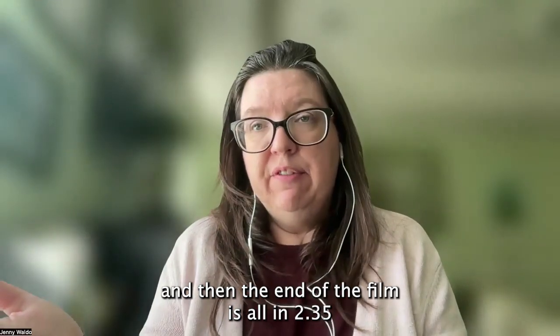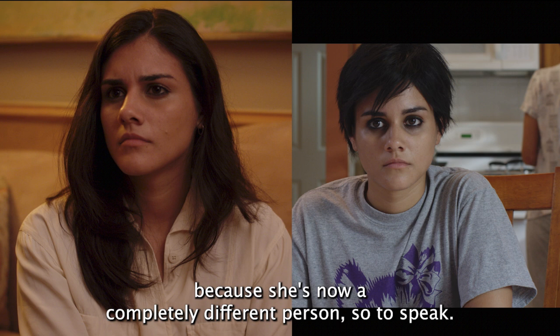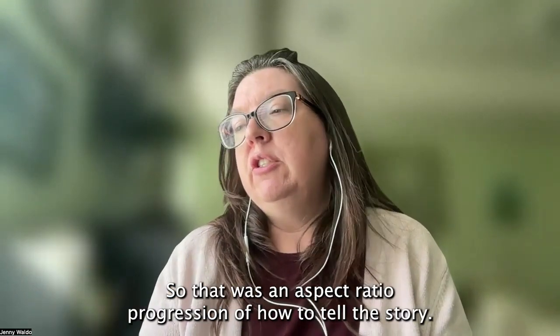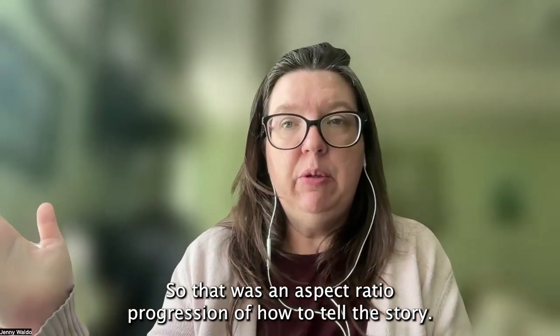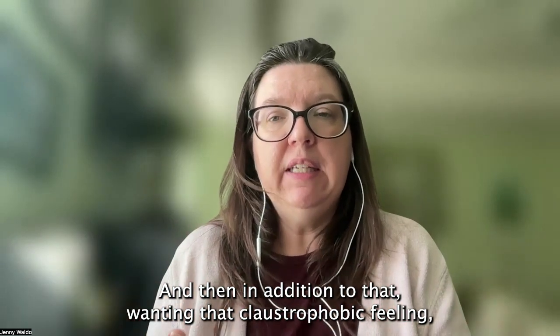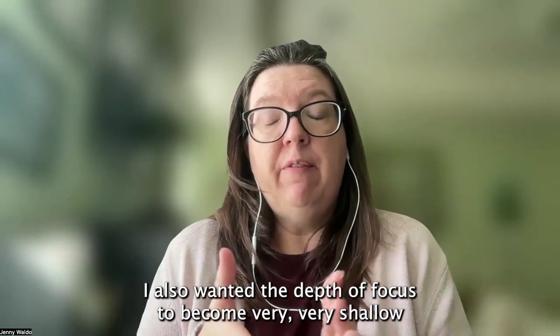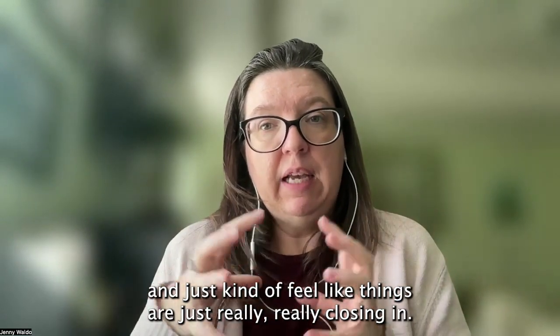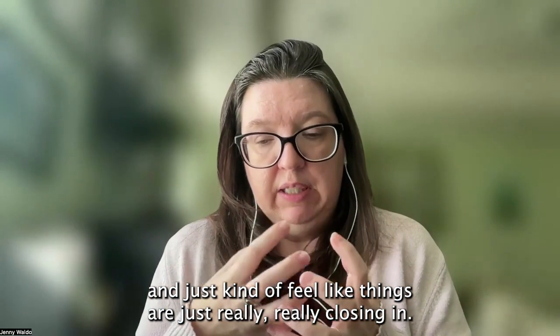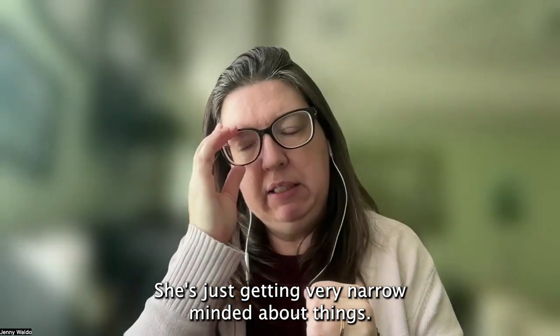And then the end of the film is all in 2.35 because she's now a completely different person, so to speak. She's changed. So that was kind of an aspect ratio progression of how to tell the story. And then in addition to that, wanting that claustrophobic feeling, I also wanted the depth of focus to become very, very shallow and just kind of feel like things are really closing in. She's just getting very narrow-minded about things.